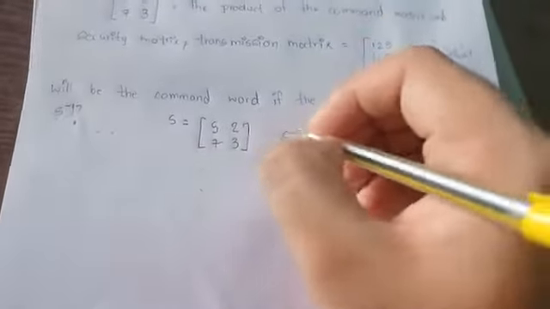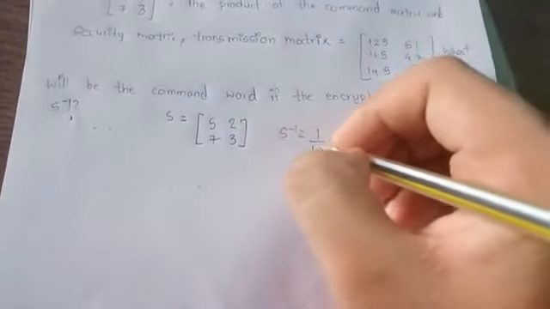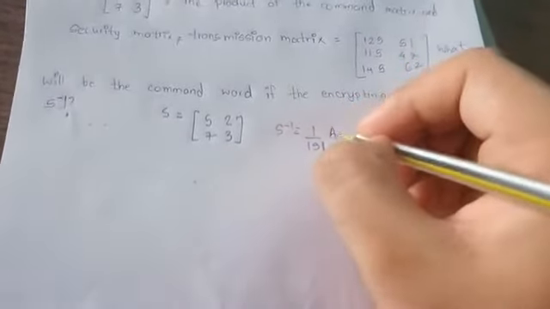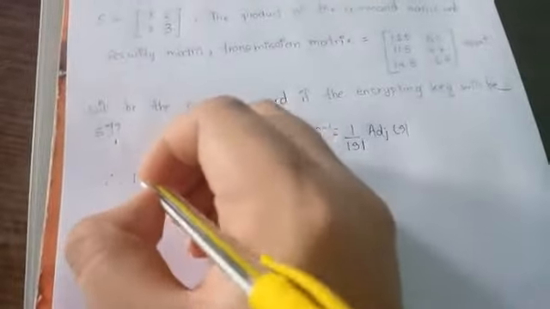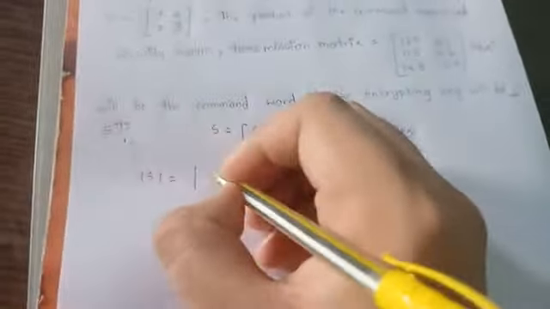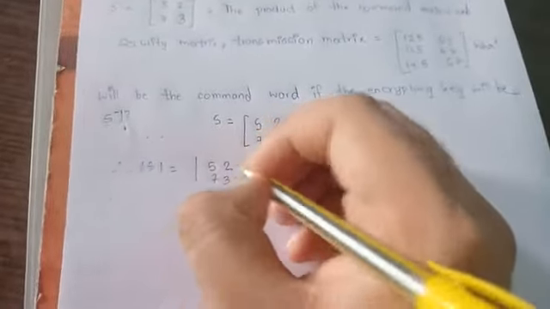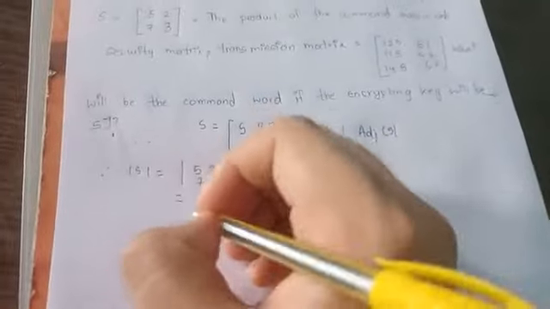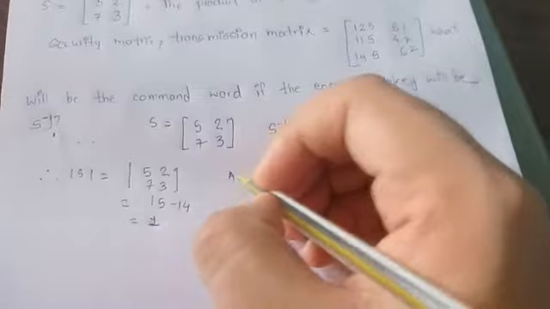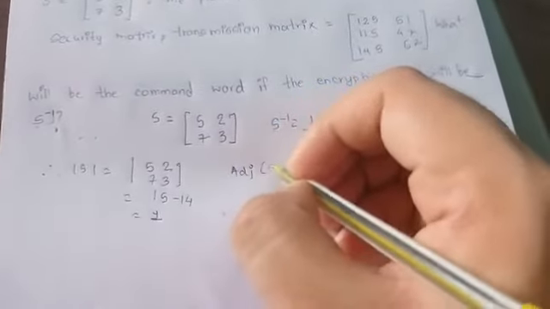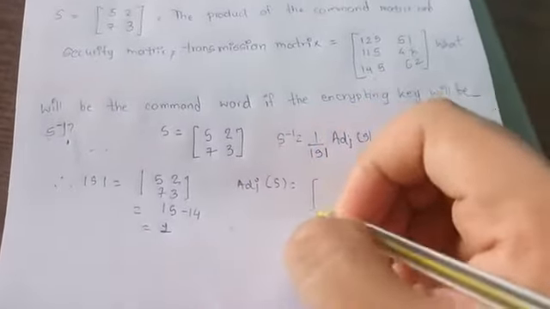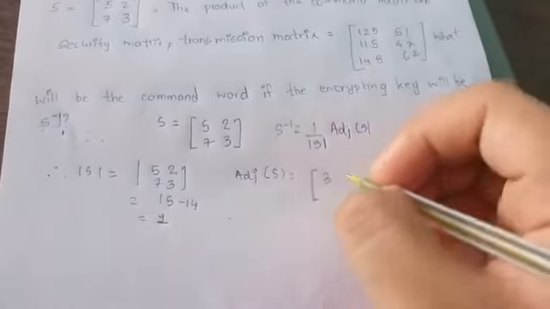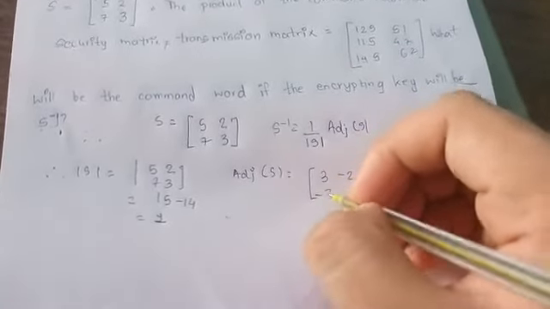So its inverse will be 1 upon the determinant of S into the adjoint of S. Now calculating the determinant of S, we get 15 minus 14, which is equal to 1, and the adjoint of the security matrix S becomes [3 -2; -7 5].